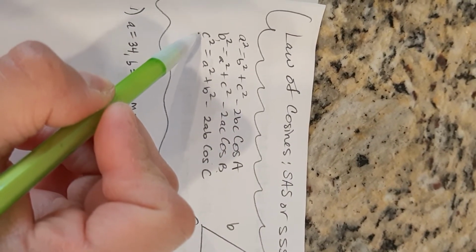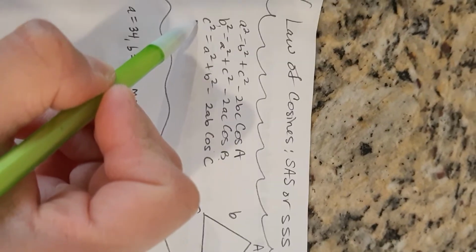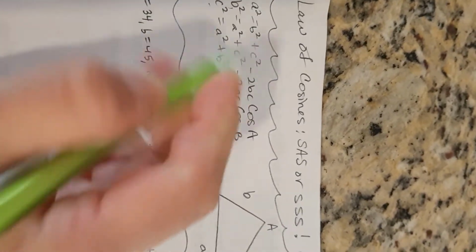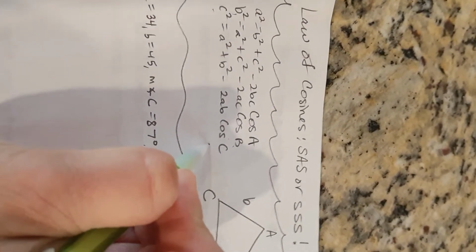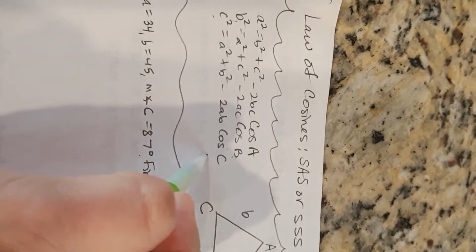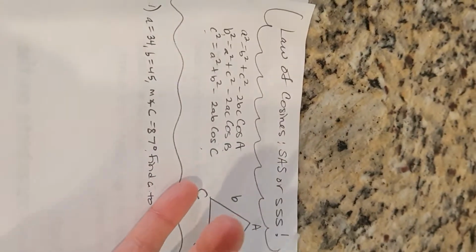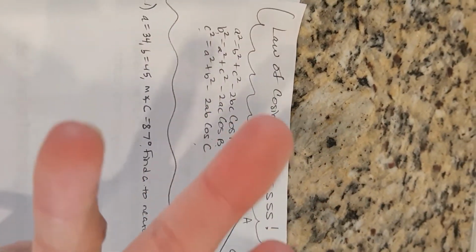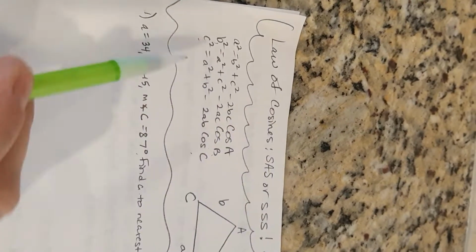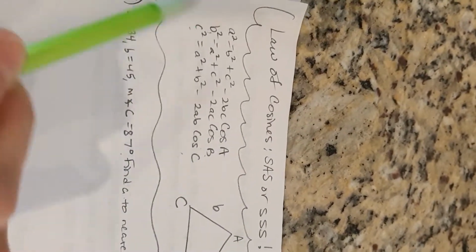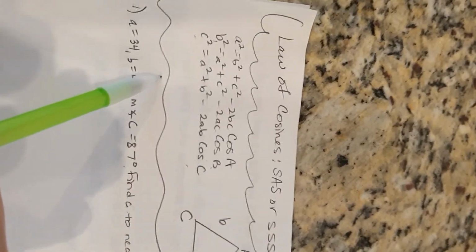Are you solving for side C? Then you would use this last formula. Are you solving for angle C? You would use the same last formula. I want everyone to notice they're the same formulas. The point is there's 3 sides, there's 3 angles to a triangle. You can create the formula to work for you to find any of those.